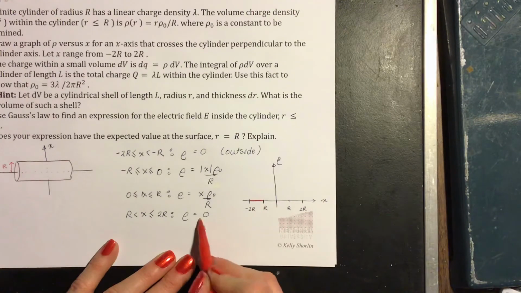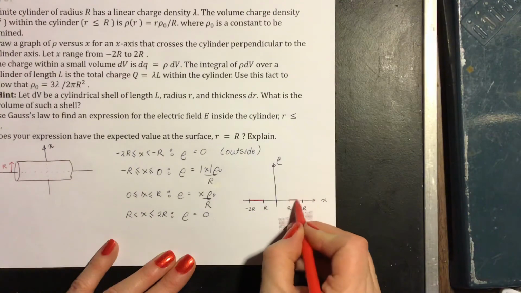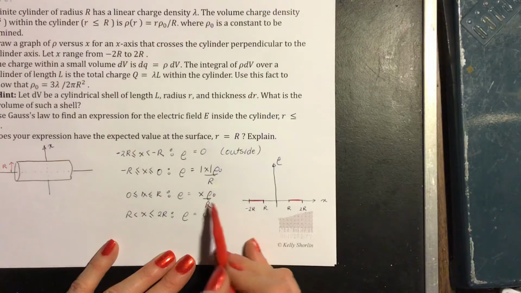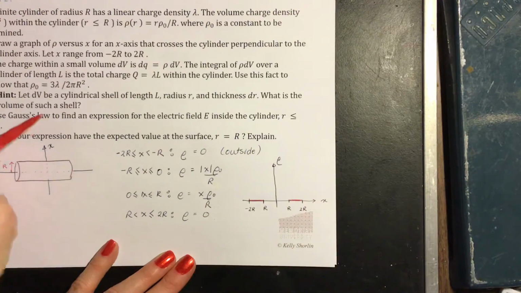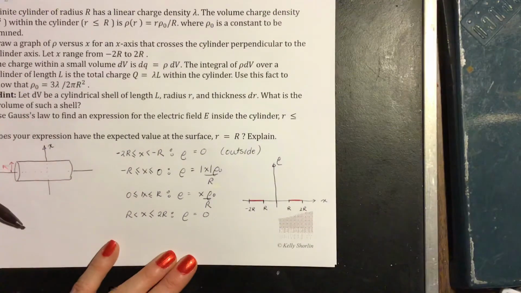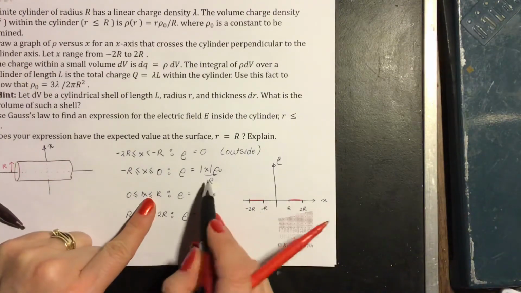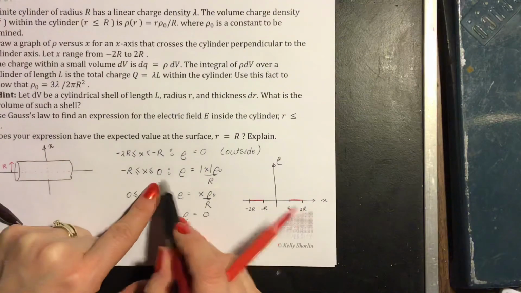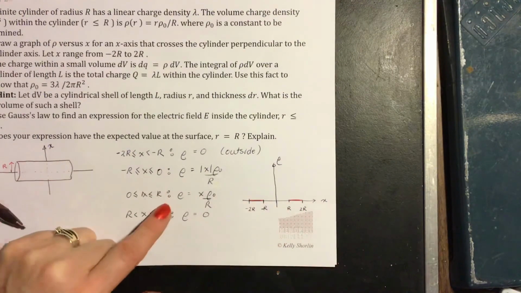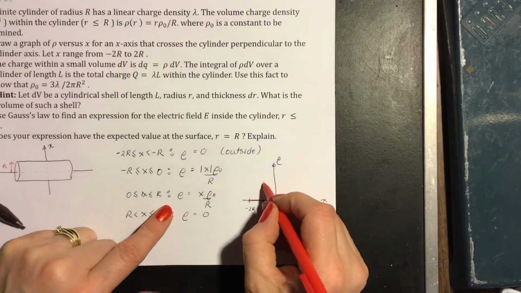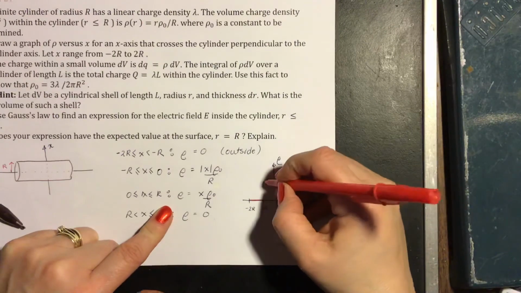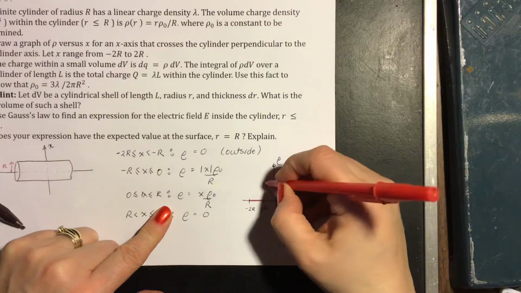Again, between r and plus 2r, density is 0. In between, so from negative r to 0, our density starts at a big value, rho naught, and it goes down to a small value of 0. So it jumps to here and it goes to here, and it decreases linearly as x gets closer to 0.